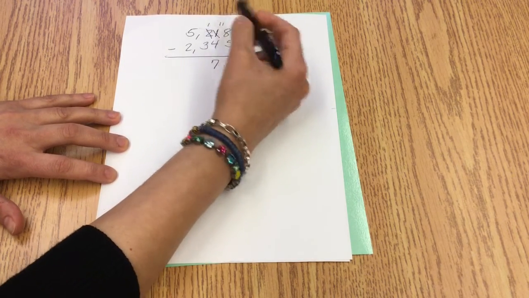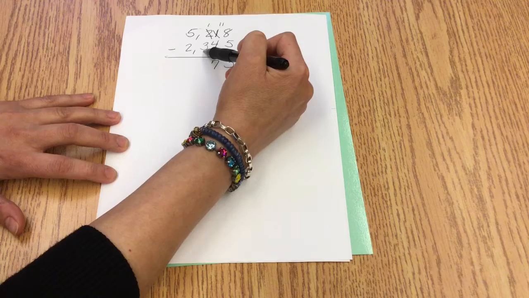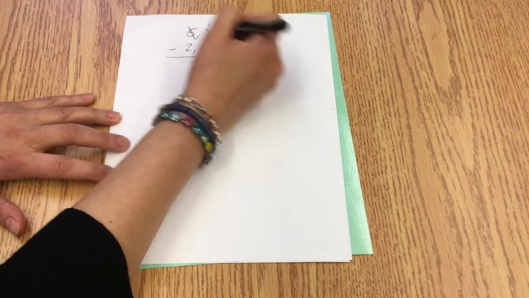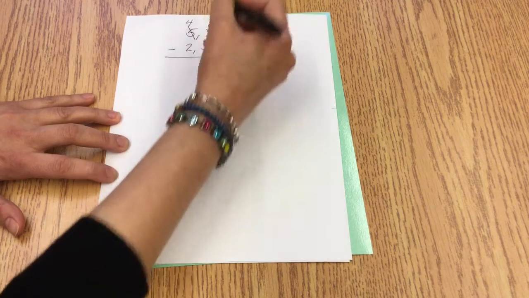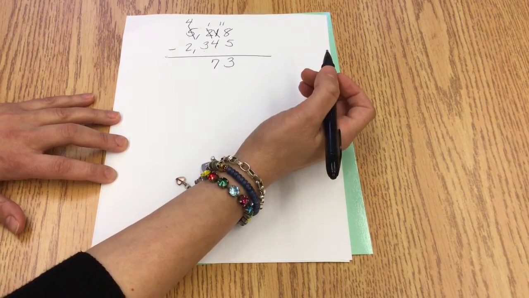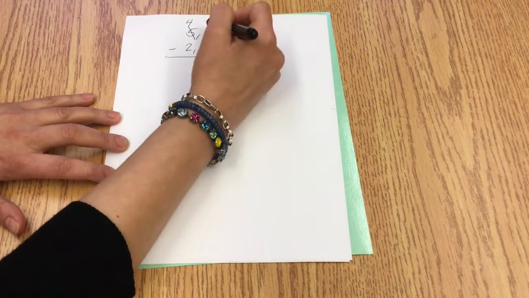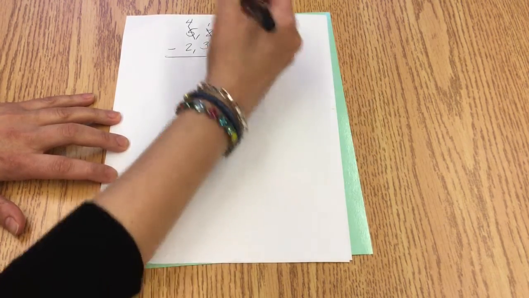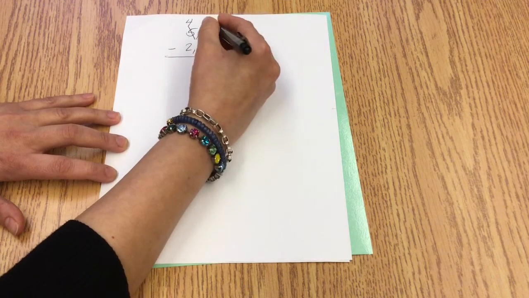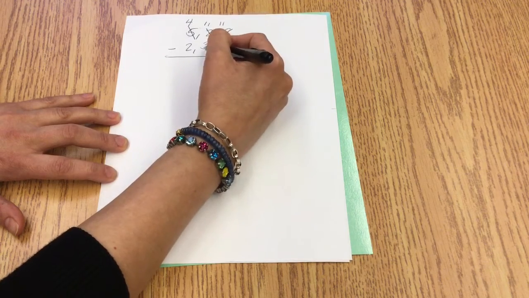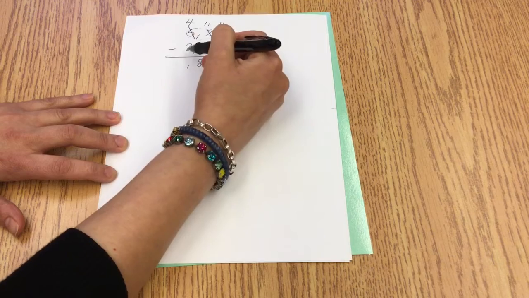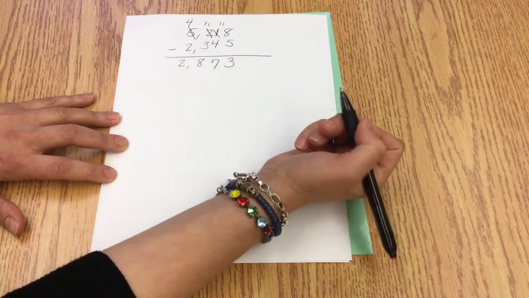Here we have the same problem. We have 100 minus 300. We can't do that, so we're going to regroup. We're going to take one of the thousands and regroup it into 10 hundreds. And so we are going to add those 10 hundreds to the hundreds, and now we have 11 hundreds. 11 hundreds minus 3 hundreds is 800. And then 4,000 minus 2,000 is 2,000.